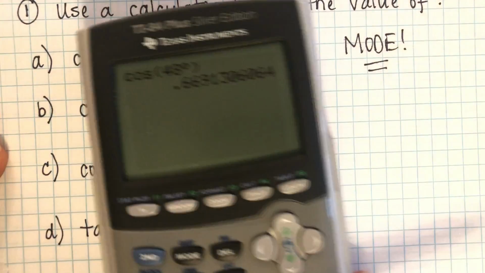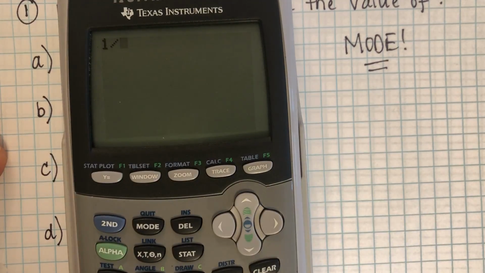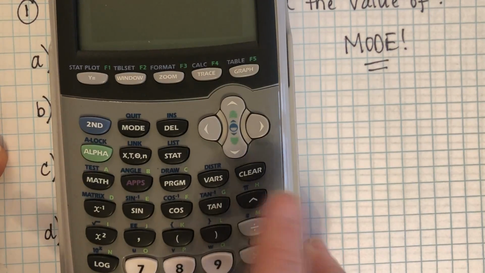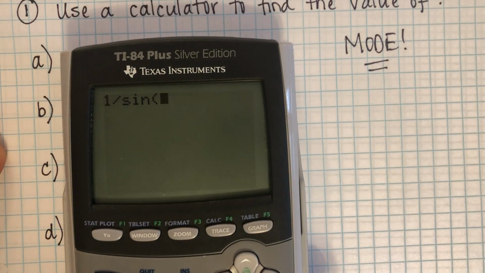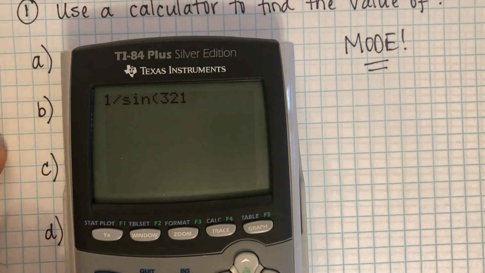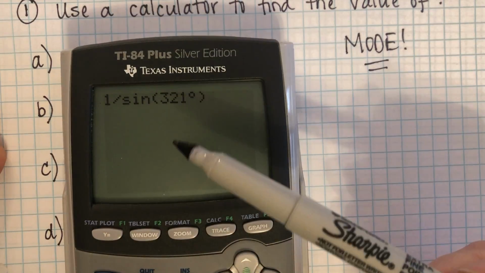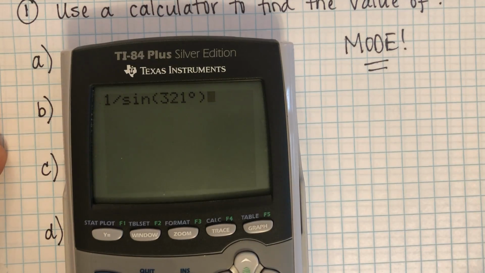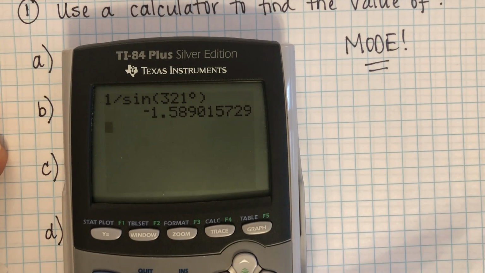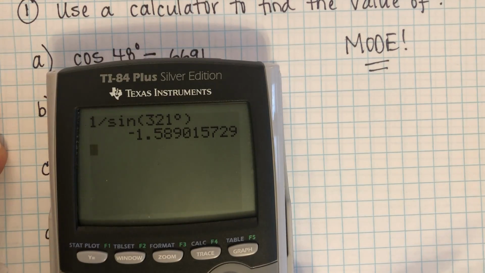So you go to your calculator and you literally put 1, a division sign, and then go get the sine button. Mine is right here. And then it's going to be the sine of 321. We'll get my degree symbol because I am technically in radians right now. And then close it, and that is technically how you find the cosecant of 321 degrees. Hit enter, and it gets you the ratio as a decimal, and I'm going to say it's negative 1.5890.